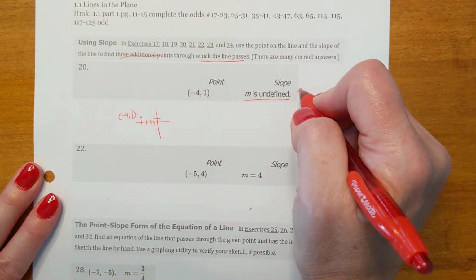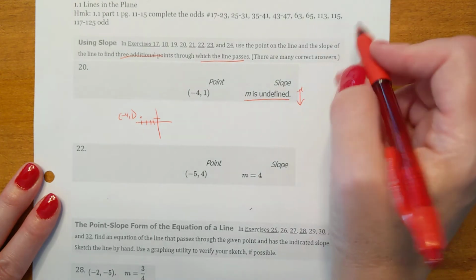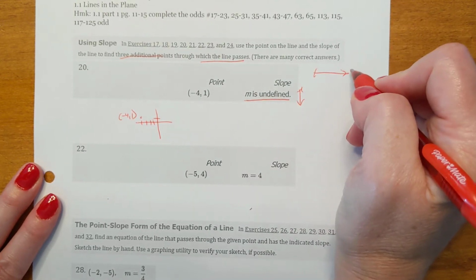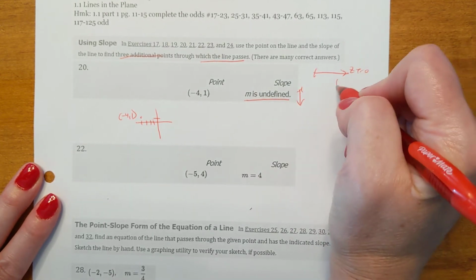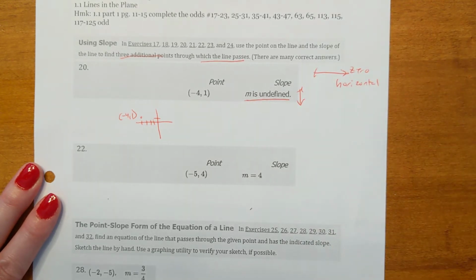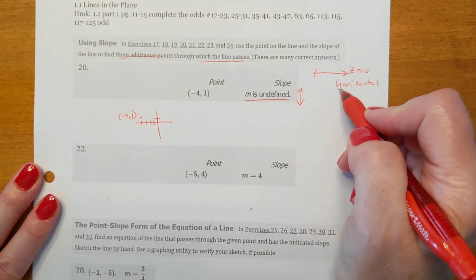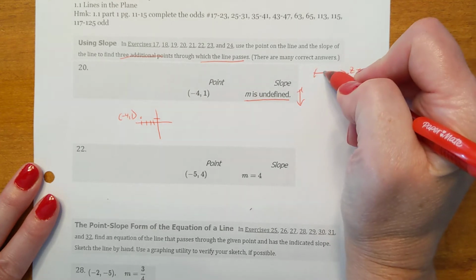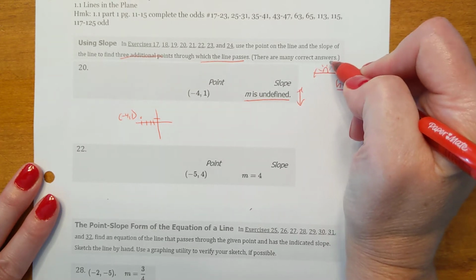It says the slope is undefined. Remember that an undefined slope is a vertical line. A horizontal line has 0 slope. Sometimes people have trouble remembering the difference between vertical and horizontal. I always like to say that horizontal has the word horizon in it, like the sun coming up over the horizon.